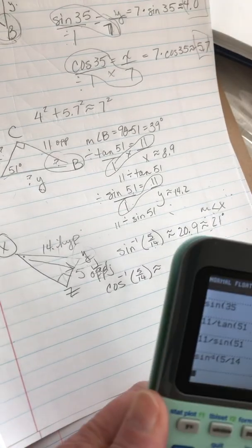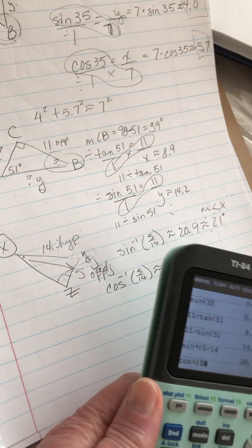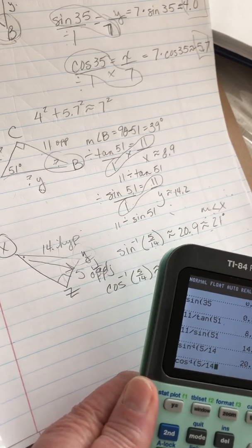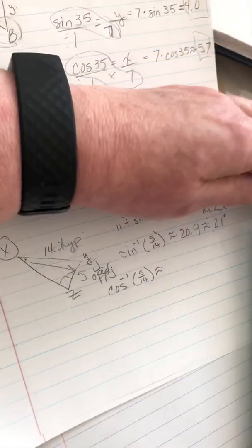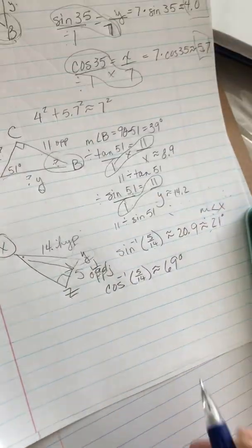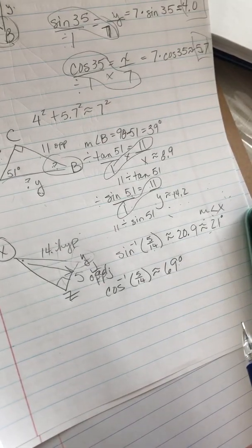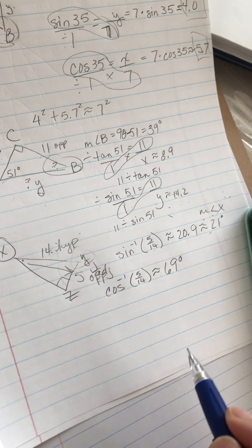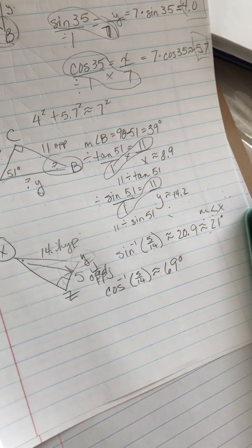So if I do second cosine 5 divided by 14, I get about 69.1, which is really about 69 degrees. Now notice, 69 plus 21 adds up to 90 degrees. So see, it works on so many levels.